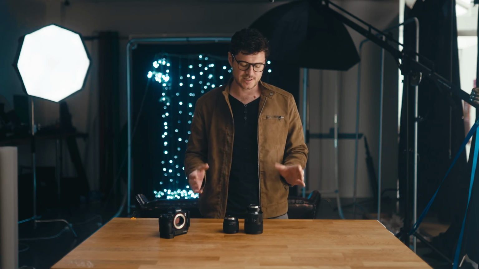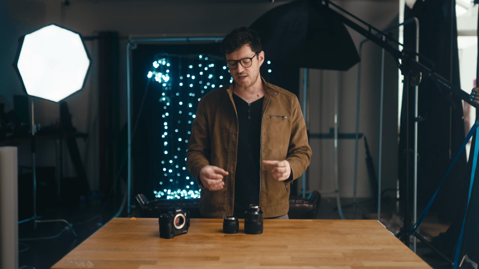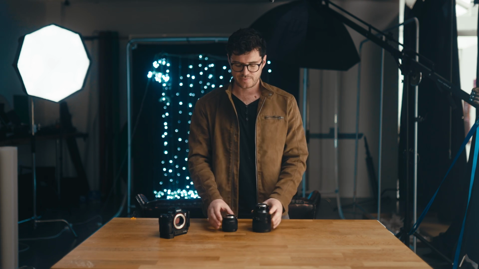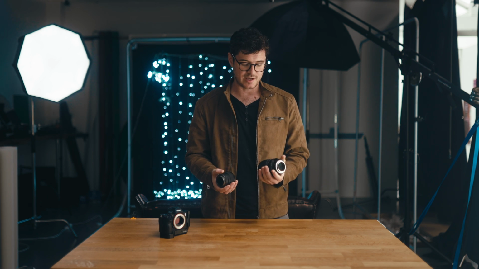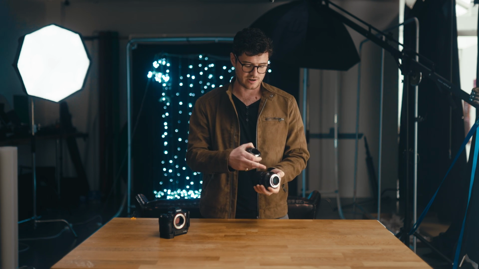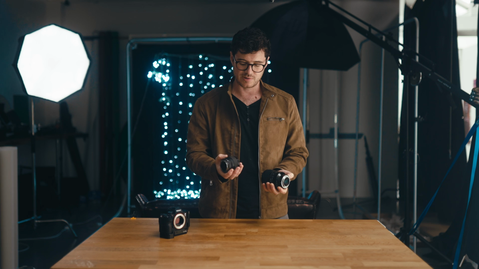The second part of the question is then the build quality and the resilience of the lens and how long it's going to last you. I mean, the difference between these is night and day. One is crafted metal and hard plastic. The other one's just hard plastic.